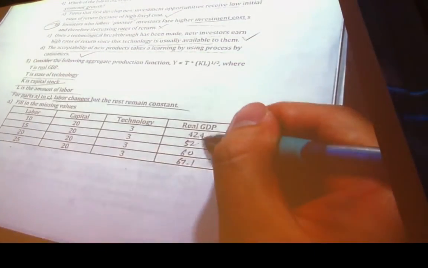You just use this one, 52 minus 42.4, 9.6, and then for the 15 to 20 you get it increased by 8, and then 20 to 25 it increased by 7.1. Just minus it. So 60 minus 52 you get 8, 67.1 minus 60 you get 7.1.